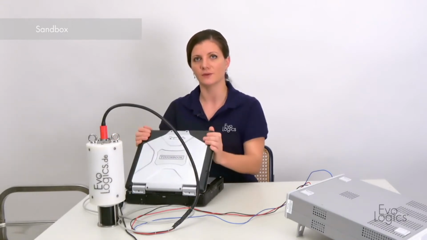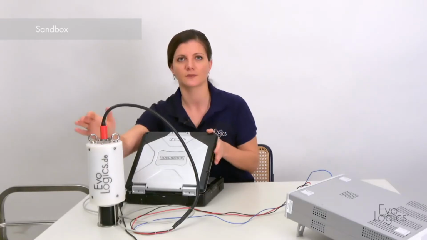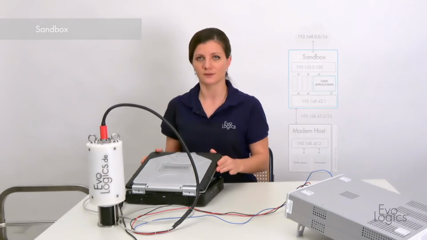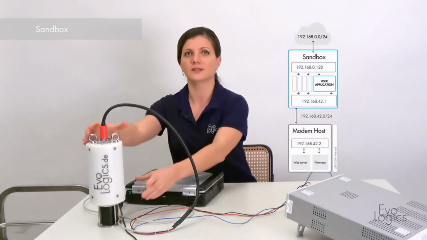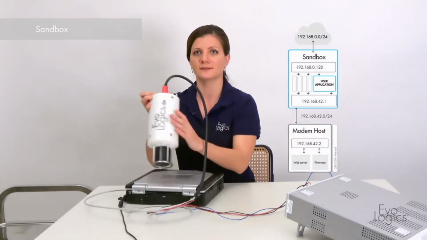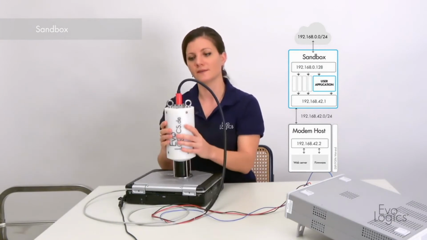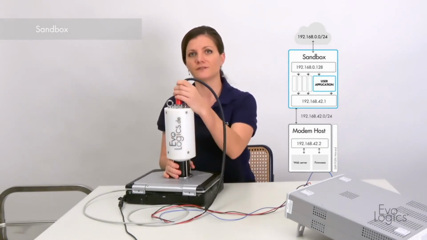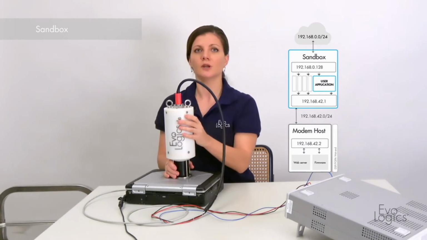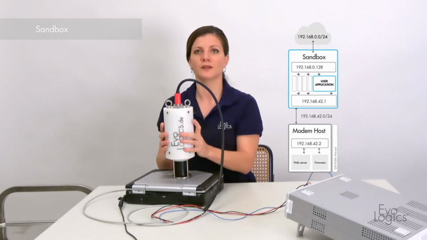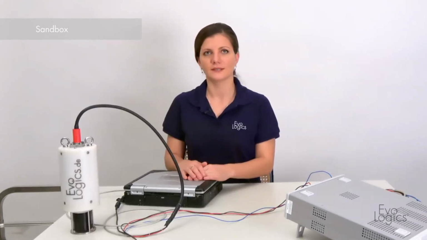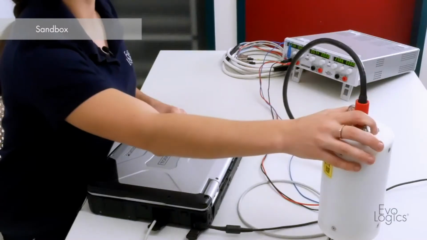Normally, the developer runs his scripts or applications on his own PC and connects the PC to the modem's interface for data transmission. When using a modem with sandbox, instead of the developer's PC, the scripts and custom software will run in the sandbox, a virtual PC inside the modem. Instead of the modem interface, the sandbox as a virtual machine will connect to the modem host and the virtual network inside the modem.